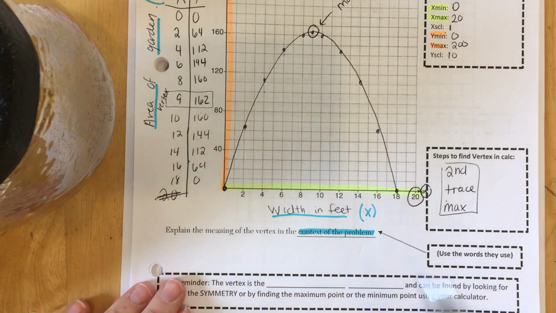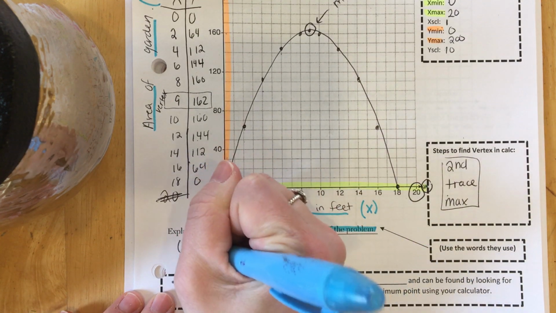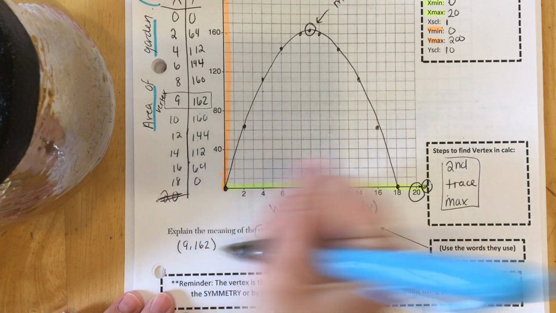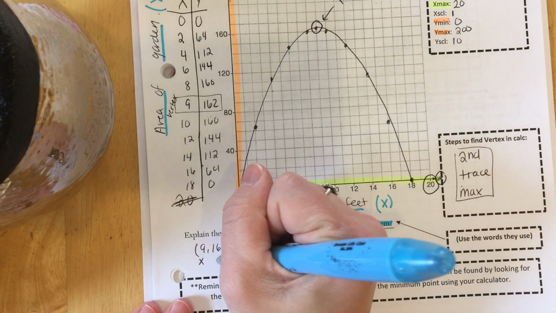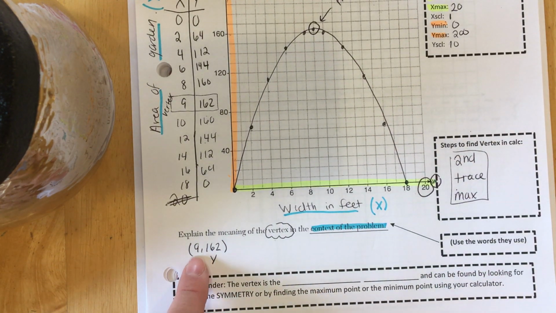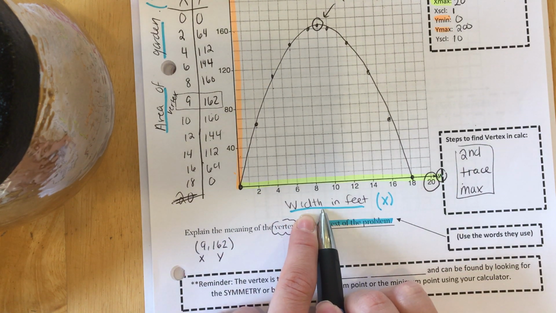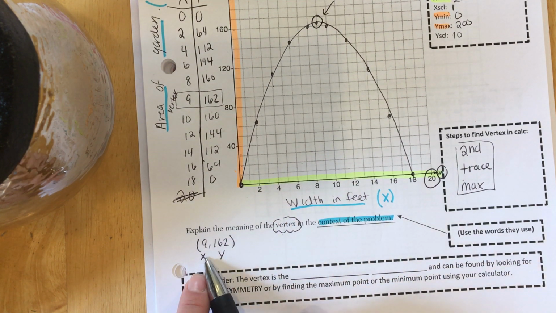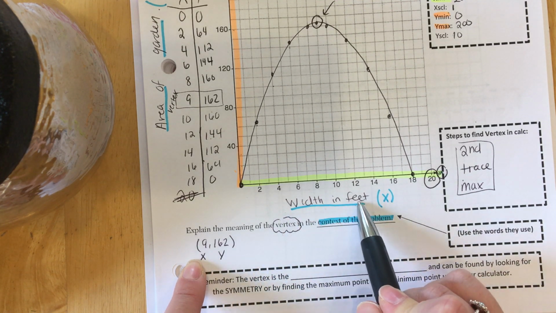So if I'm looking at my vertex, and my vertex is 9, 162, the 9 represents my X, the 162 represents my Y. I want you to now match these numbers with the words they went with, okay? So my X words were width and feet, or that's what X was representing.